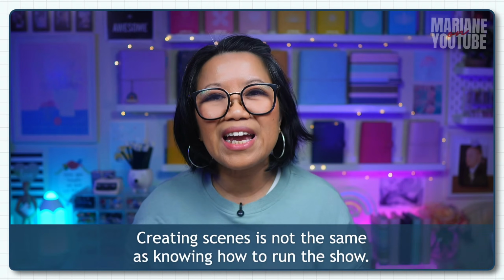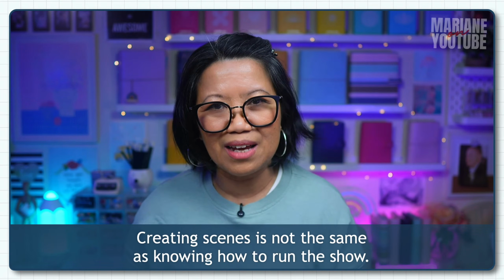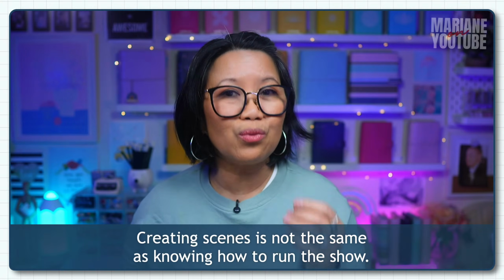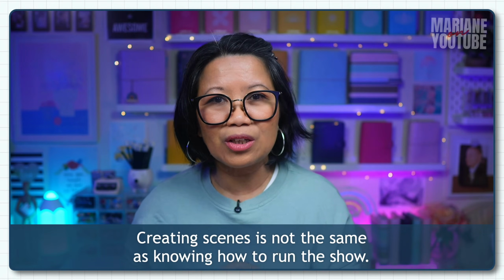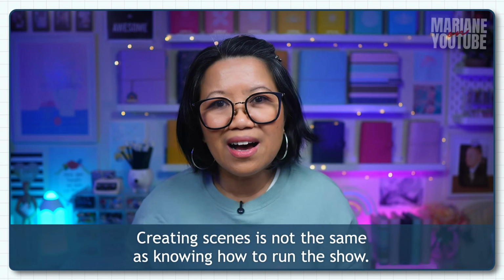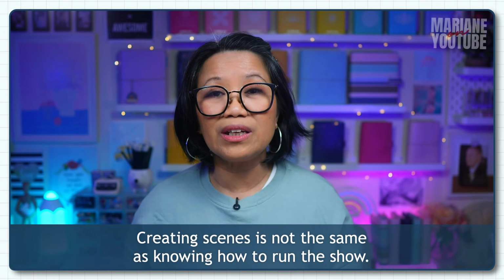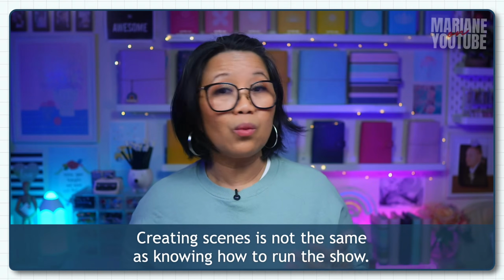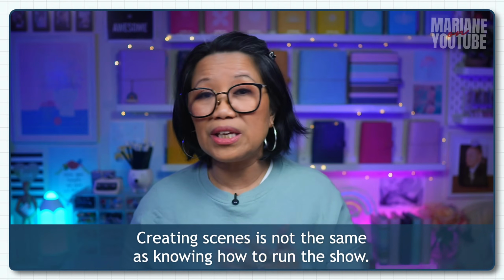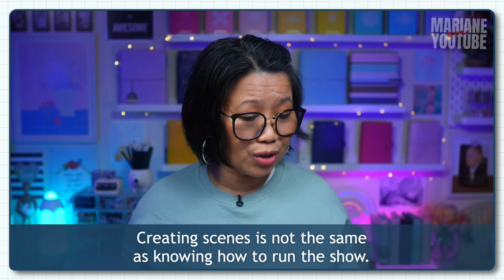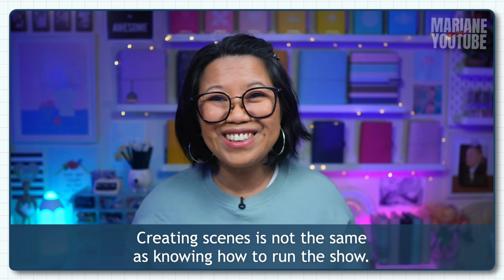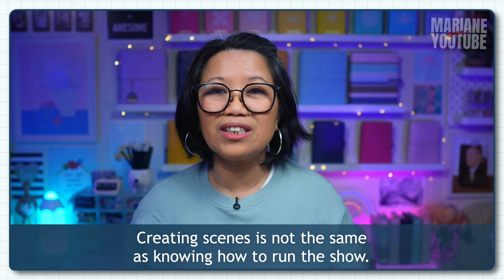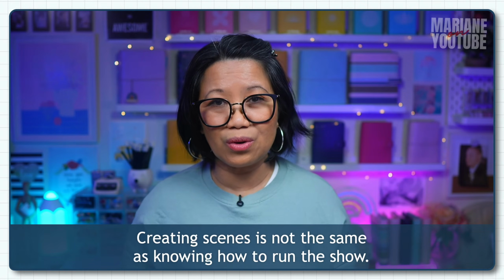And this is the bit I want to name clearly today. Creating a scene is not the same as knowing how to run your show, because knowing where the buttons are is not the same as feeling confident using them when you're speaking, when you're teaching, or when you're recording, and then you're also checking your notes, you're changing scenes and trying to stay present with your audience.